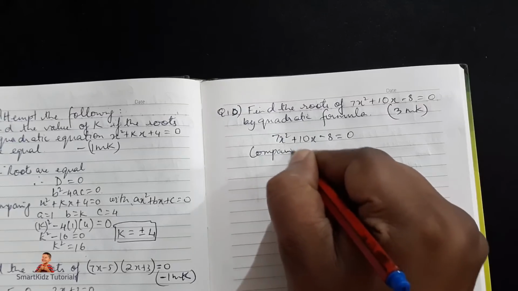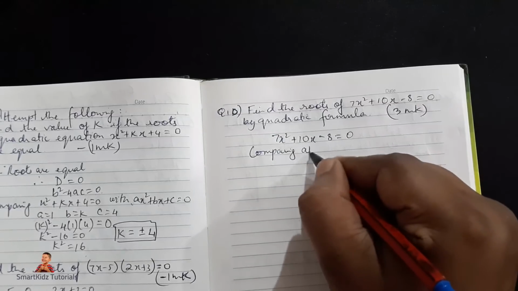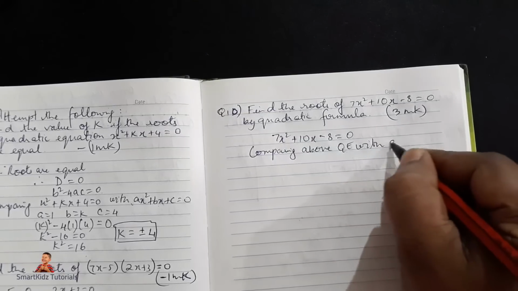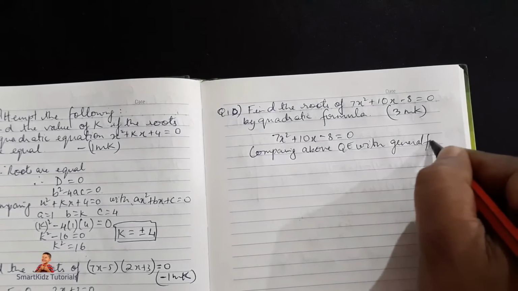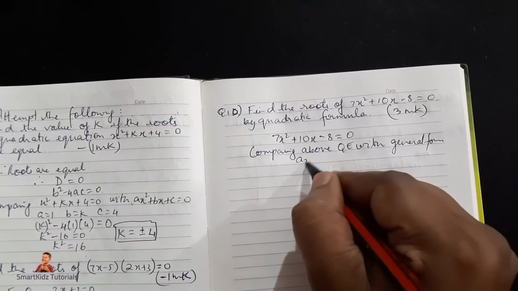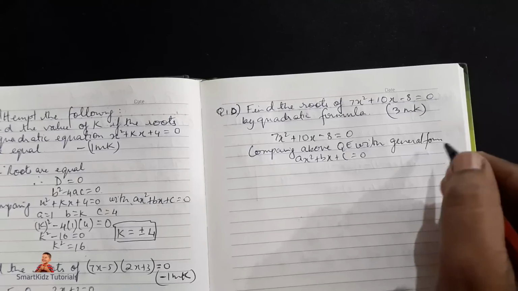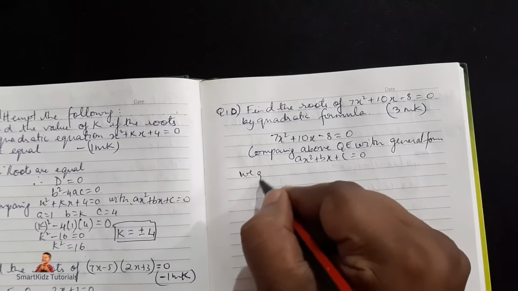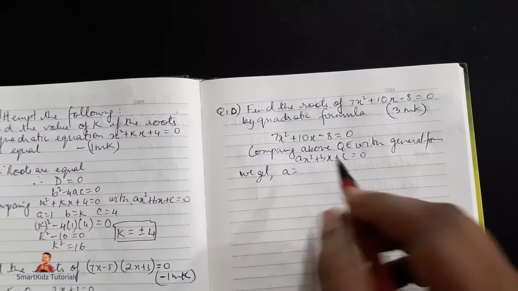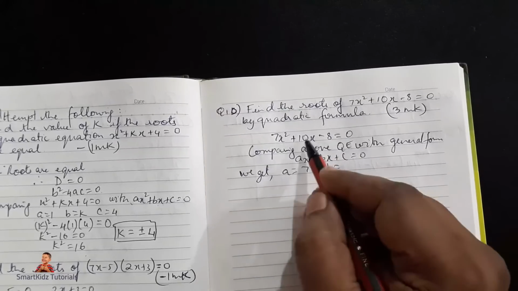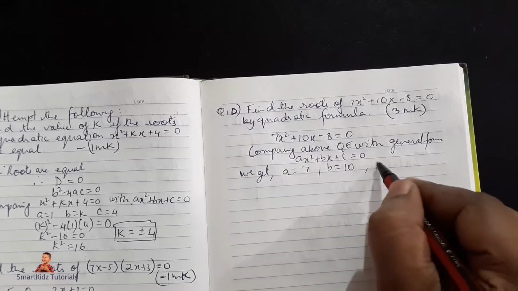So comparing the above quadratic equation with the general form. The general form is ax square plus bx plus c equal to 0. We can write a is equal to 7, then b is equal to 10, and c is equal to minus 8.